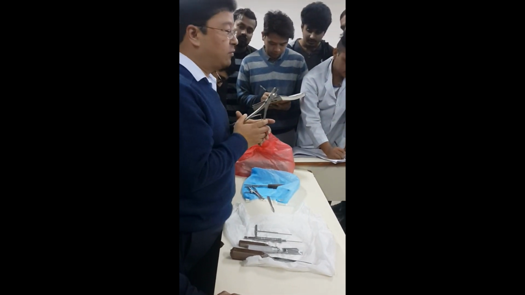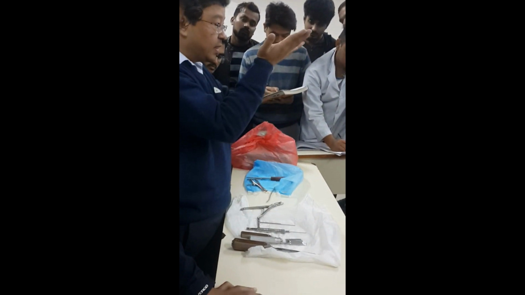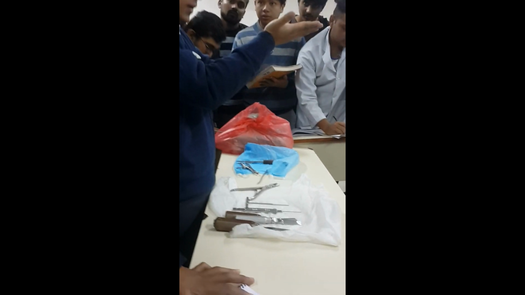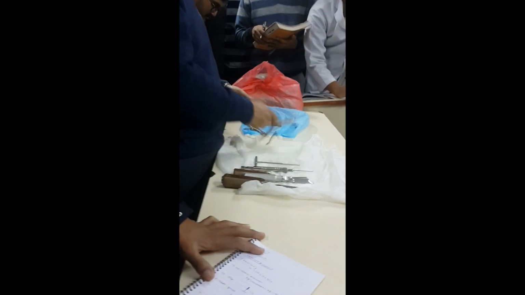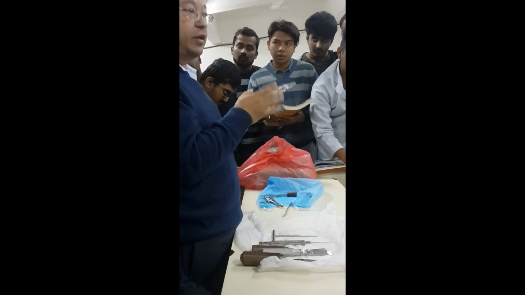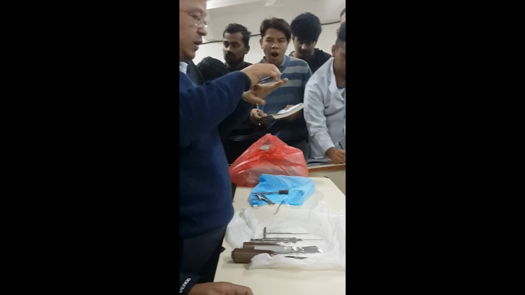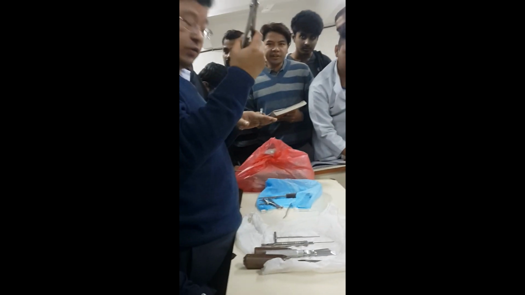Similar to this, we also have a bone cutter. It has a blade. The bone cutter is for cutting the bone, and this is just for nibbling out callus or the edges of the bone.